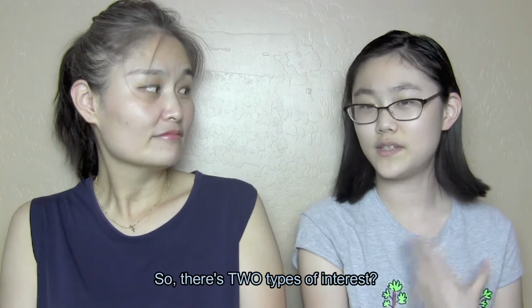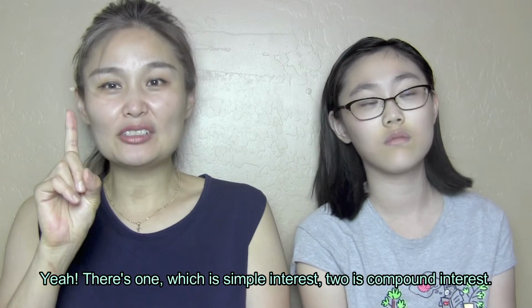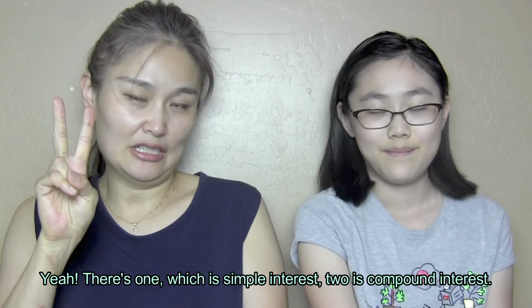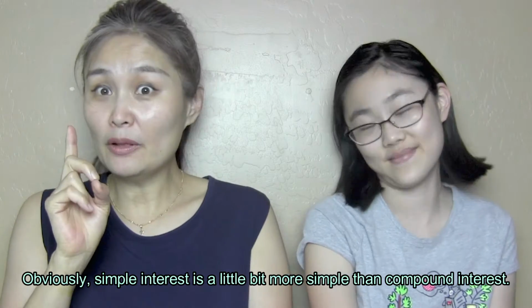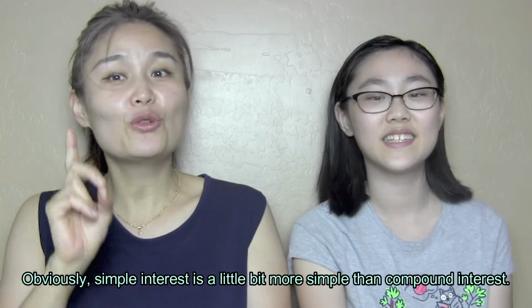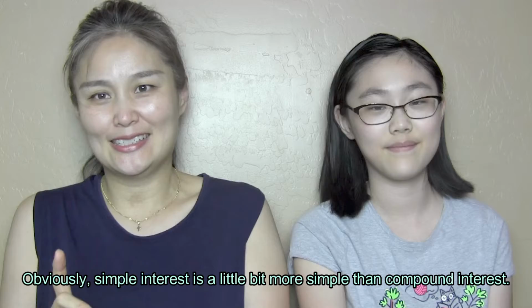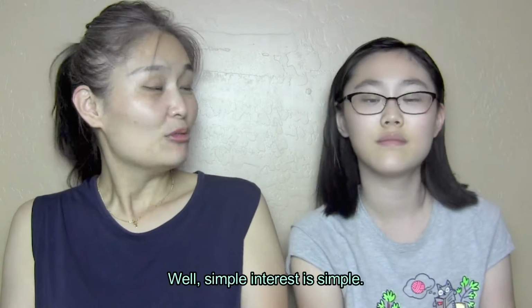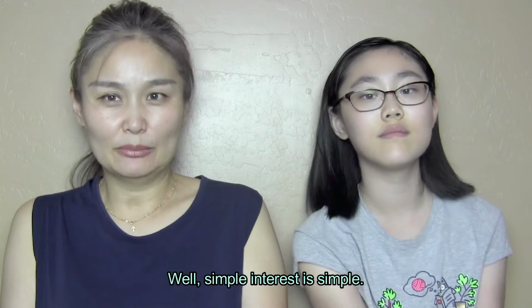Wait. So there's two types of interest? Yeah, there's one with a simple interest. Two is a compound interest. Obviously, simple interest is a little bit simpler than compound interest. Oh, wow. So how does simple interest work? Well, simple interest is just simple.